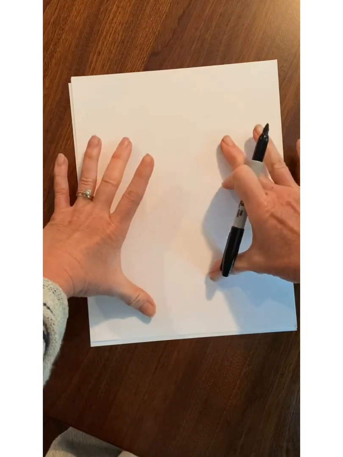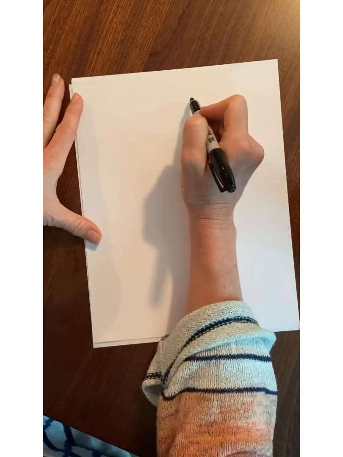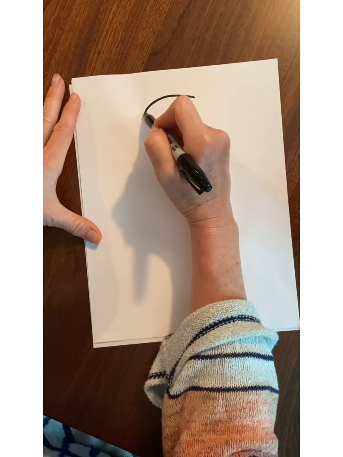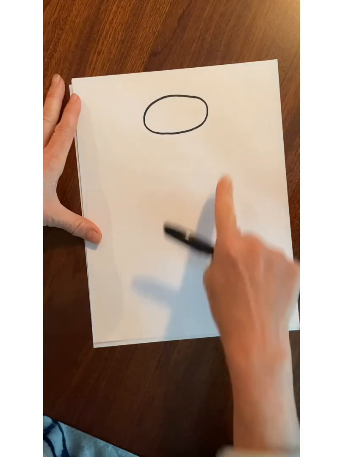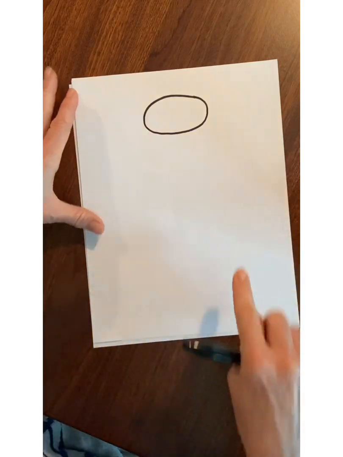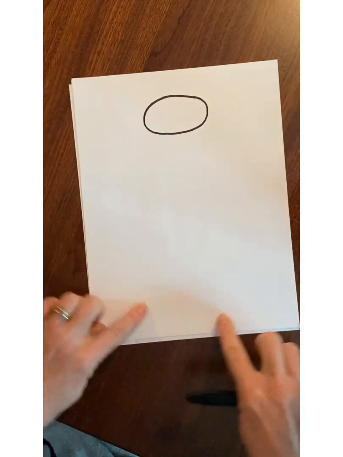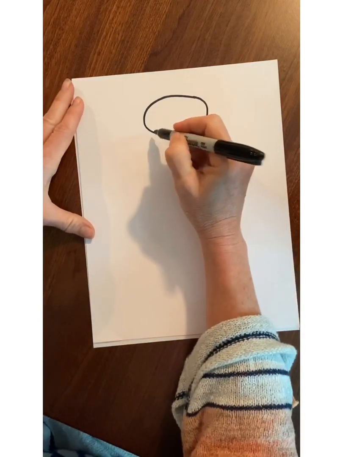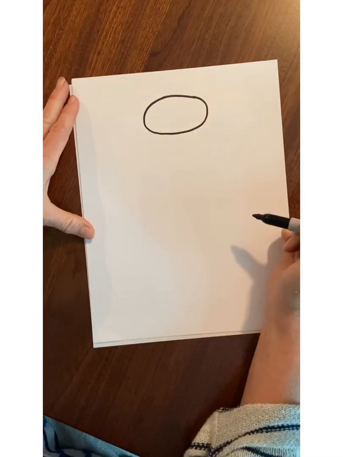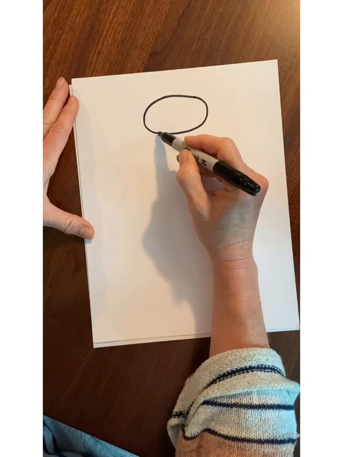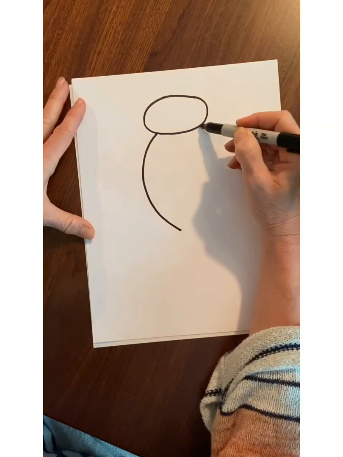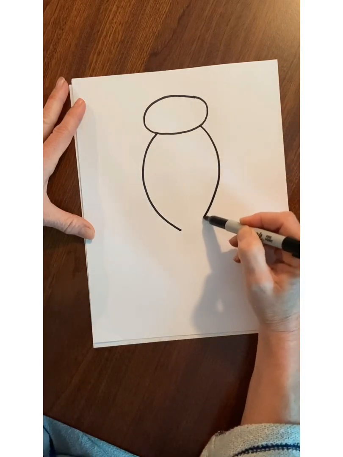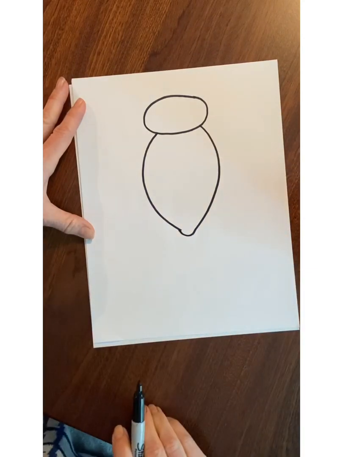Now, we want our insect to take up our paper, so our shapes are going to need to be big. I'm going to start with an oval for my head shape. Next, I'm going to create a shape for the body. Now remember, I want to get my shapes to end up near the bottom of the page. So my second shape's going to need to be kind of big. It will start by touching my first shape. So for this one, I think I'm going to do kind of a pointy shape like this.